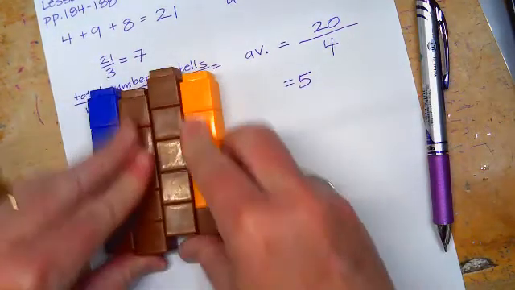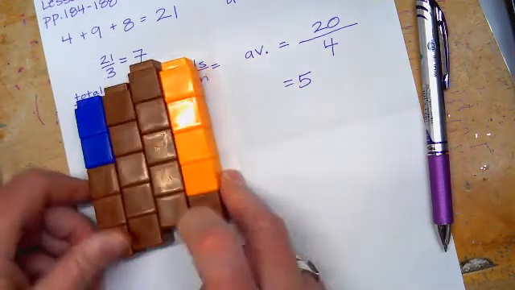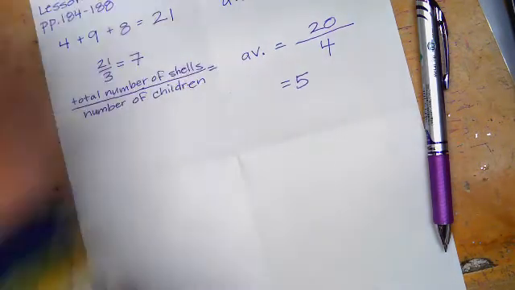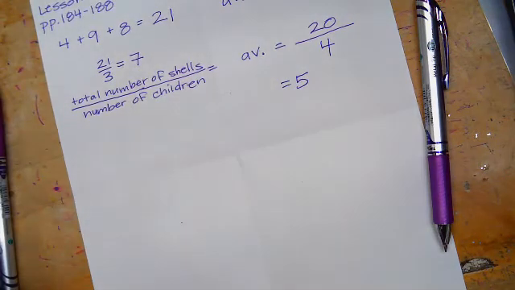So the average number, we added them all together and then we divided it into groups and we ended up getting 5, right? Let's try one more. We'll throw a couple of other colors in here to make it a little bit bigger.